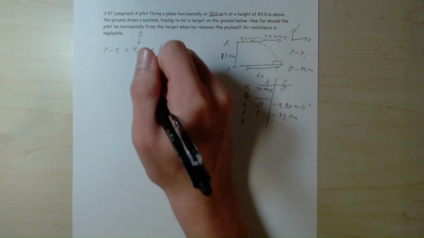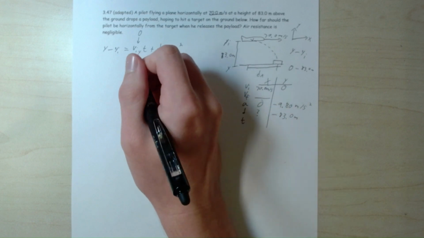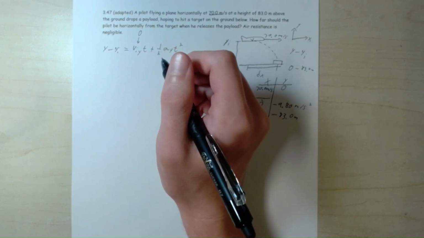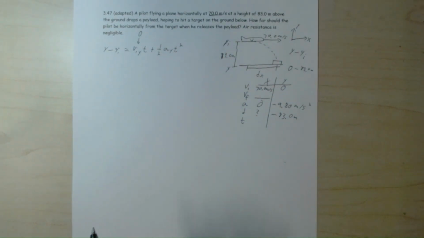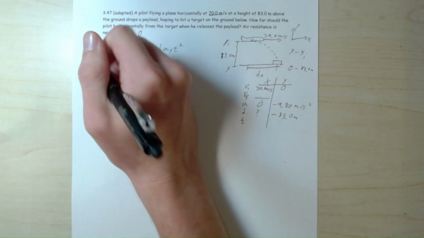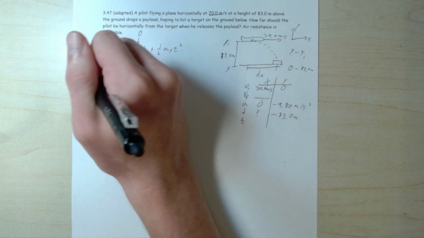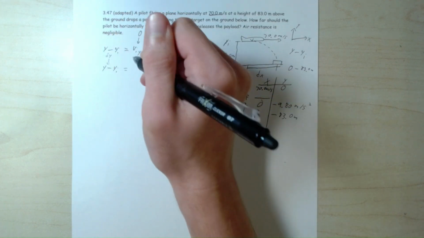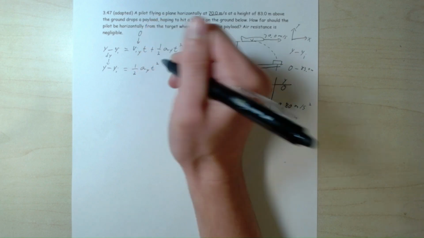So this term goes away. However, if we had a non-zero initial velocity in the y direction and we were solving for time, then we'd have to use the quadratic formula. But fortunately, that is not the case here because this term is 0. So we have y minus yi, which is essentially just d sub y, equals 1/2 a sub y t squared.